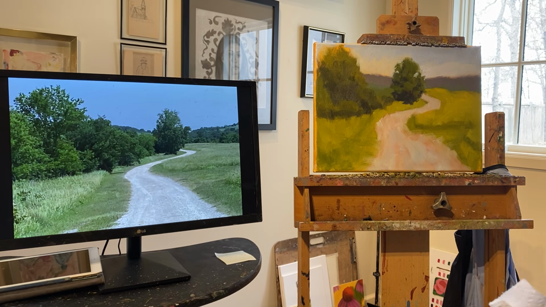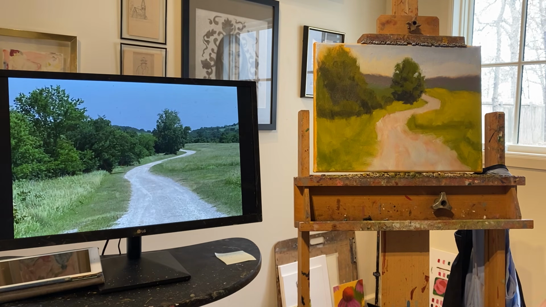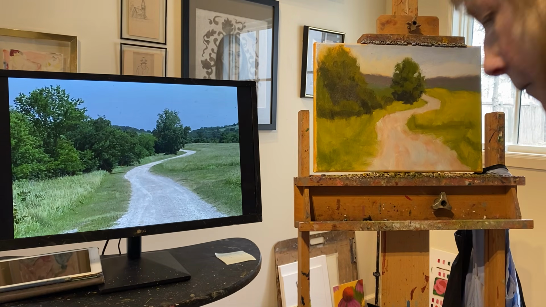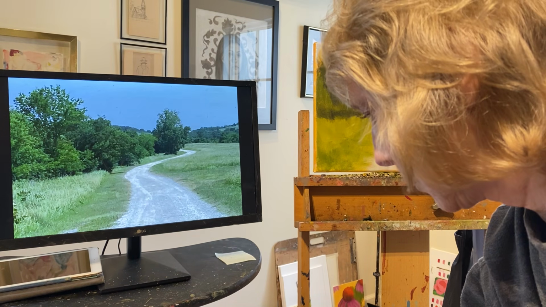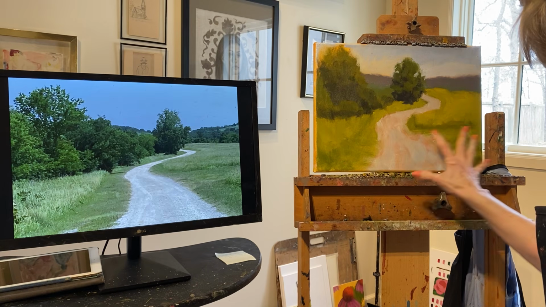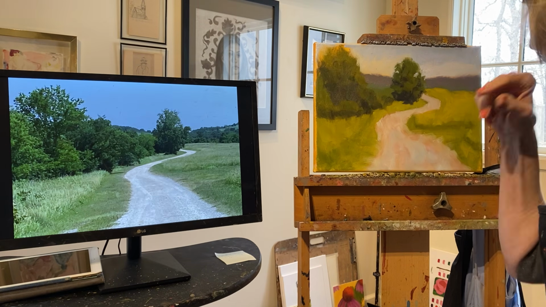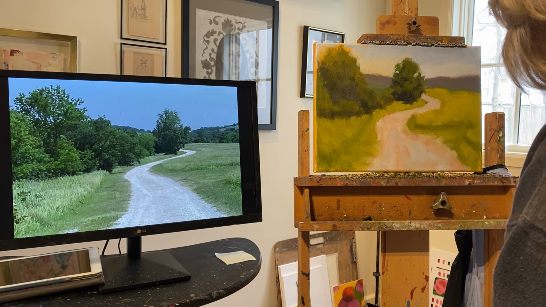So I've already been painting for about an hour, and there's a lot to do here. This is just my first block in. I'll show you real quick what I would go to next. I would go back and get thicker paint on all of this. And then I'm going to start laying in some of these other greens.